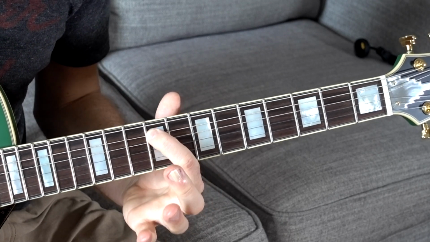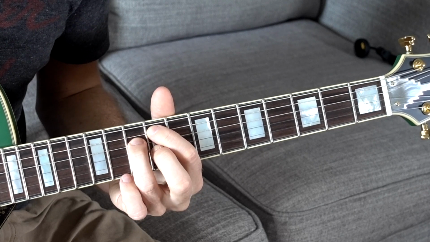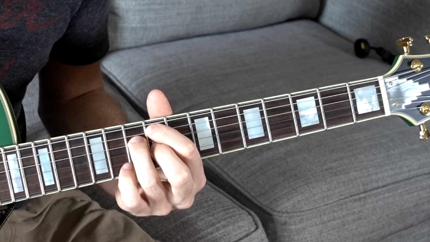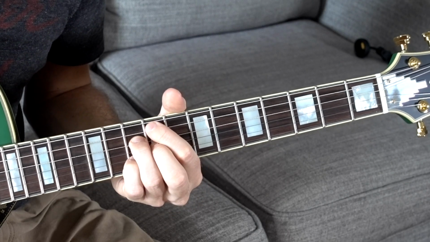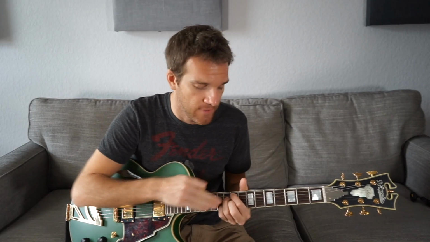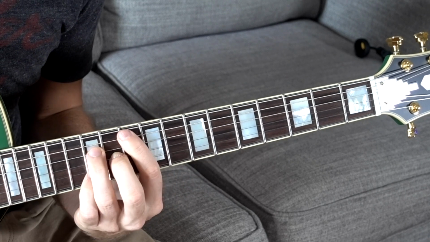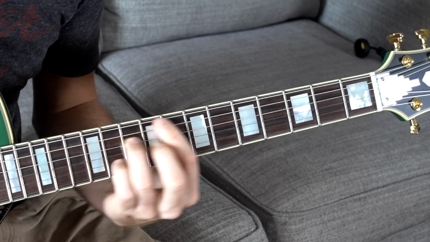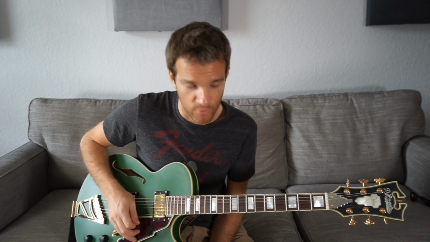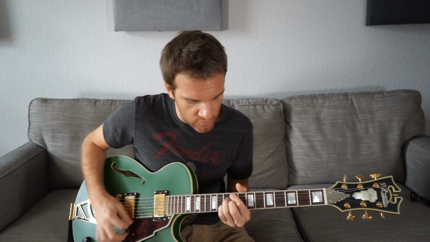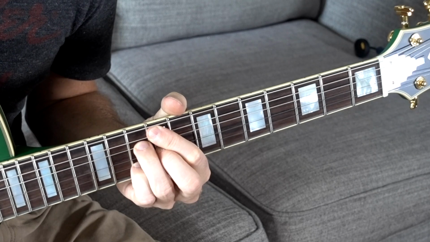The 9th fret of the A string is our root, the 10th fret of the D string with your ring finger, the 9th fret of the G string with your middle finger, and the 10th fret of the B string with your pinky. And the great thing about this is we're going to end here, which is a higher voiced G major 7 chord. So that's a free chord voicing, a bonus chord voicing, right? So here's the 7 chord, F sharp half diminished.